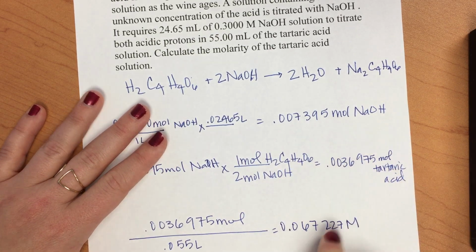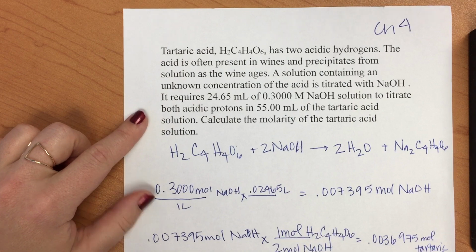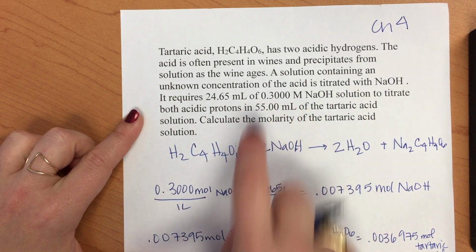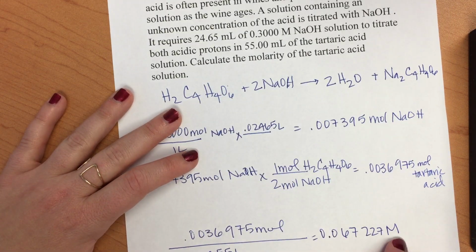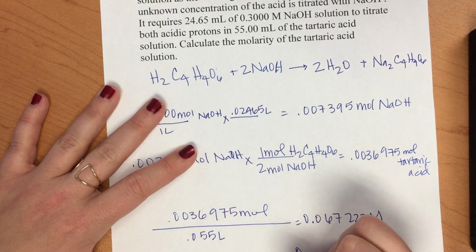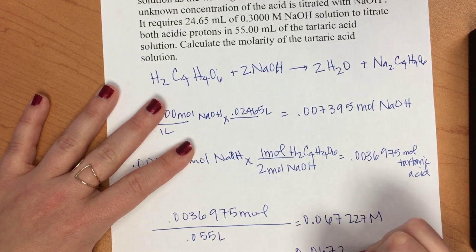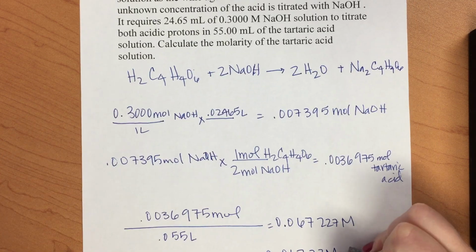0.067227 molar. Now, we should probably take into account our significant figures. If we look back in the problem, all of these values have 4 sig figs. So this has probably 1 too many, so it'll be 0.06723 molar tartaric acid.